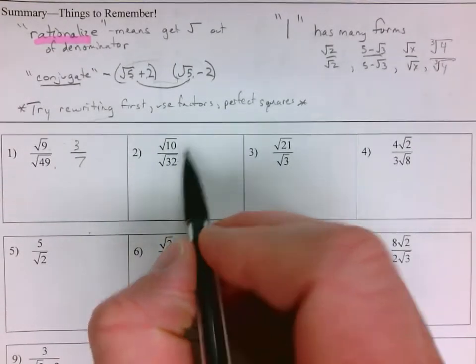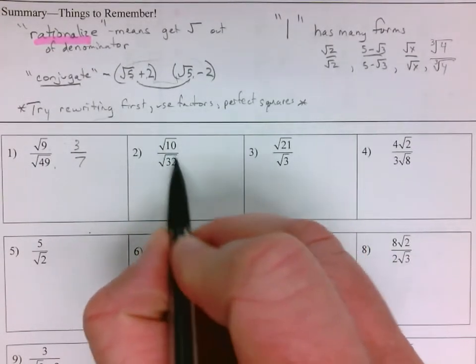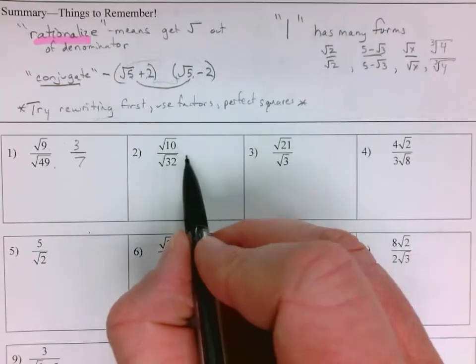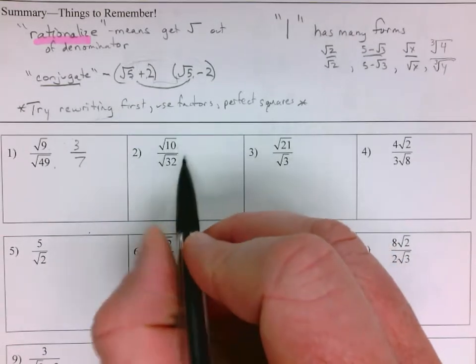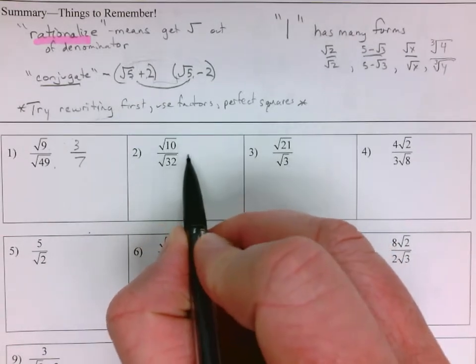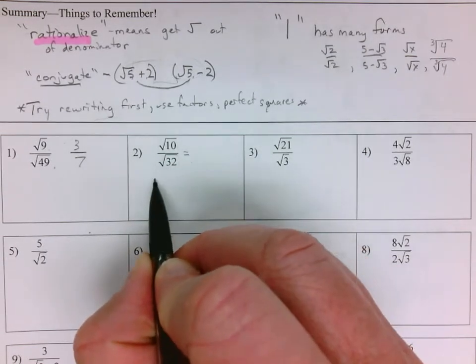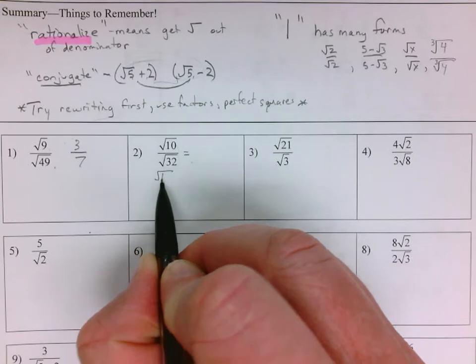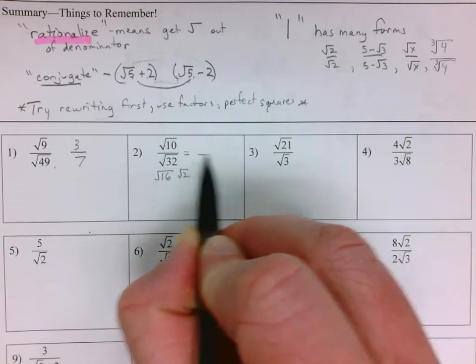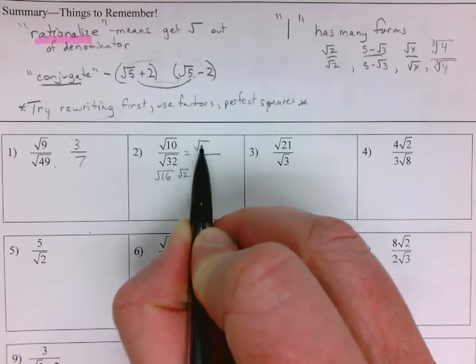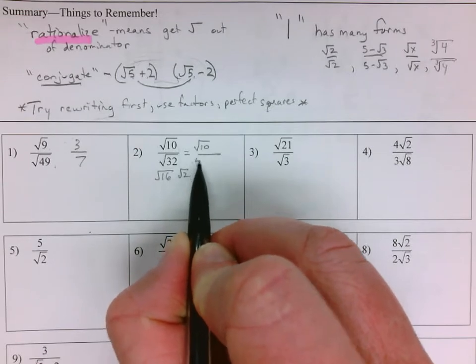Radical 10 over radical 32. I know I've got to get this out of here. There's a couple ways you can simplify this. You could simplify it using the properties we've been doing. So 32 breaks down into 16 and 2, so I know this is radical 10 over 4 radical 2.